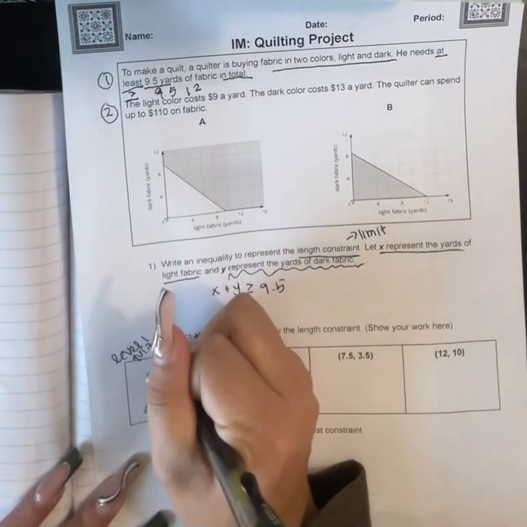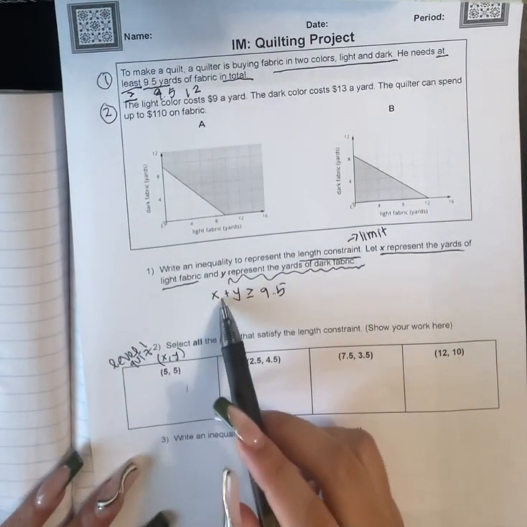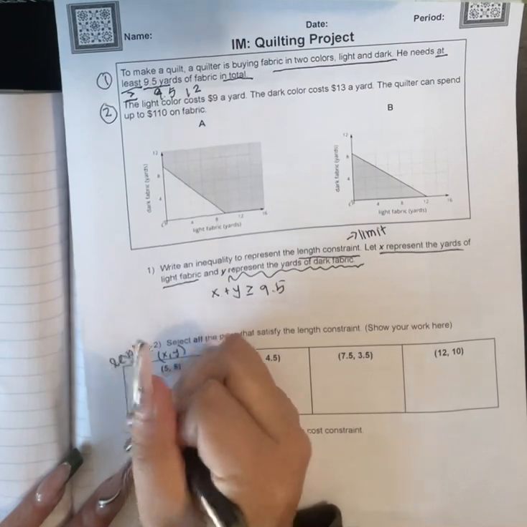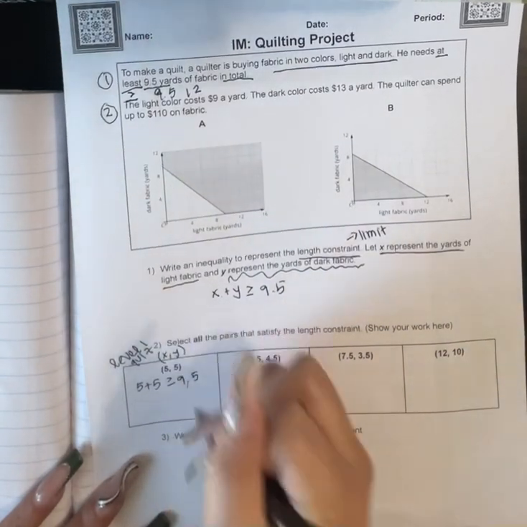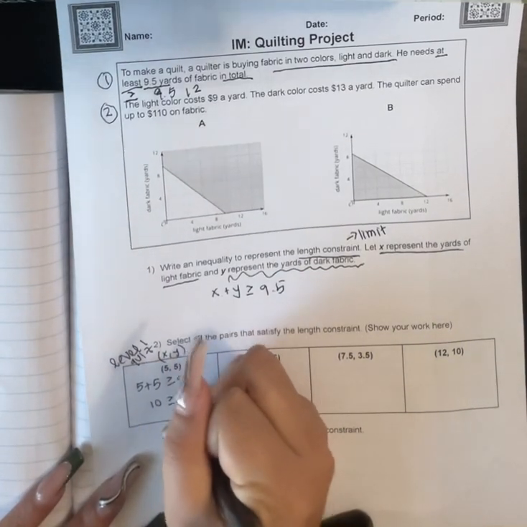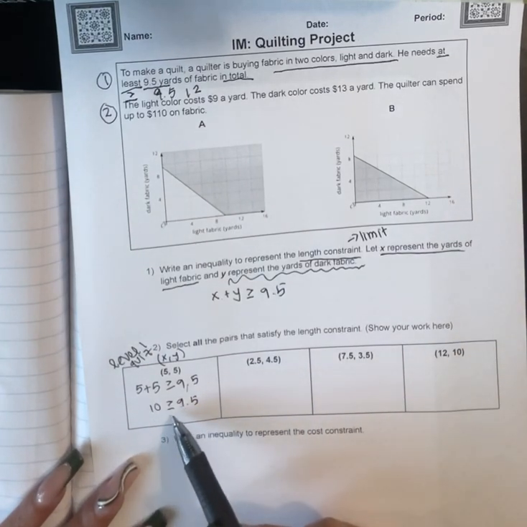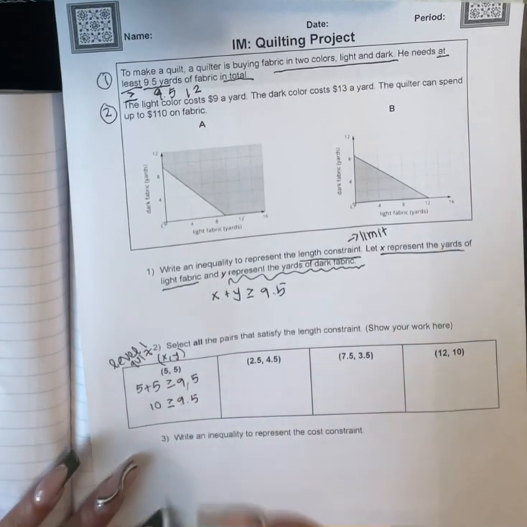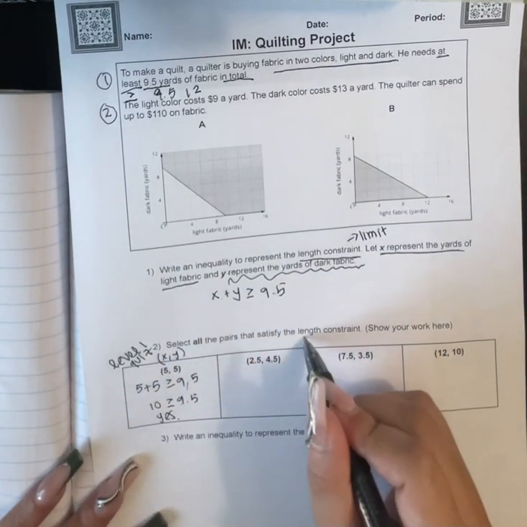So the X comes first, right? X, Y. So we would plug this in here. So it would be 5 plus 5 is greater than or equal to 9.5. And 5 plus 5 gives us 10. And then you just see if this statement is true or not. So 10 is greater than 9.5. So that means that yes, it does satisfy the length constraint.